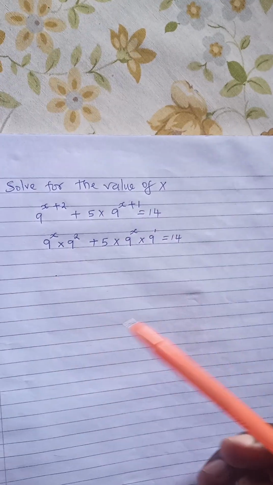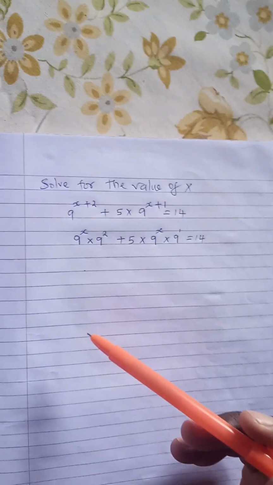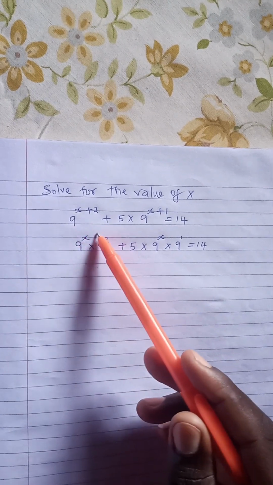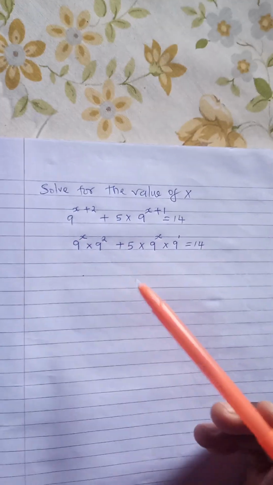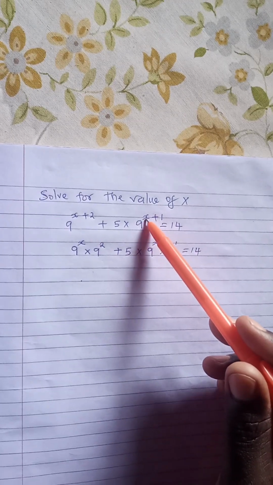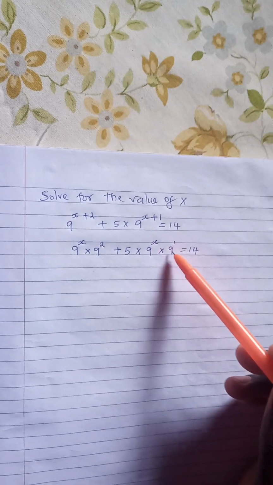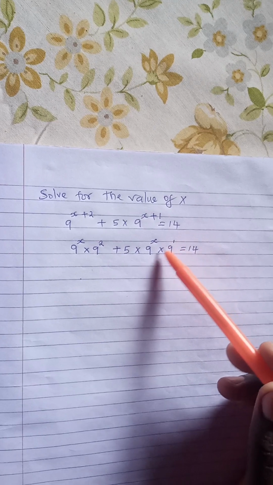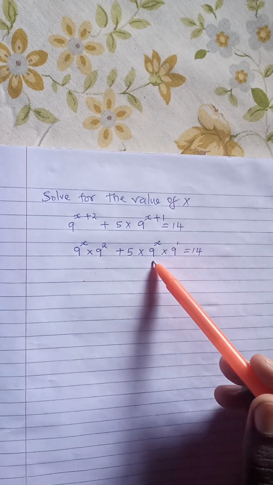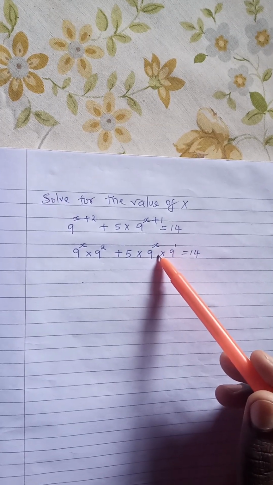As you can see, according to the law of indices, if you are multiplying two numbers with the same base, then you add the powers. You add the powers, that is x plus 2. This also applies to this one, 9 raised to power x plus 1. I have written it as 9 raised to power x times 9 raised to power 1, which is just the same as 9 raised to power x plus 1, because the bases are the same. When the bases are the same and a multiplication sign is in between, you add the powers.